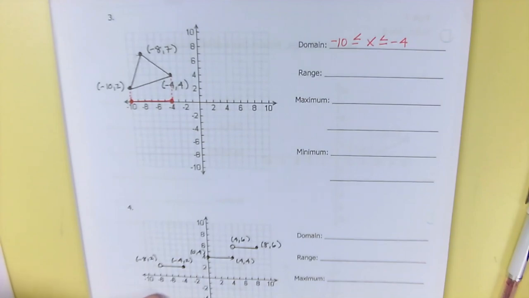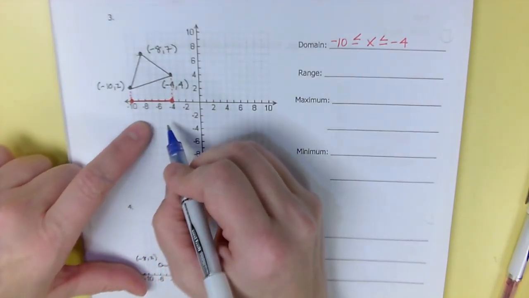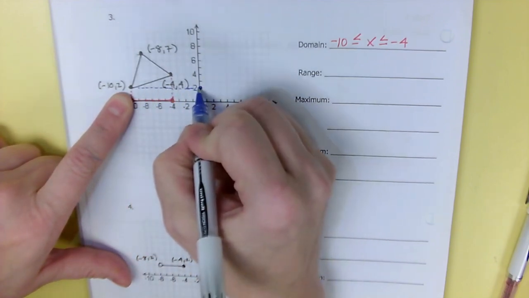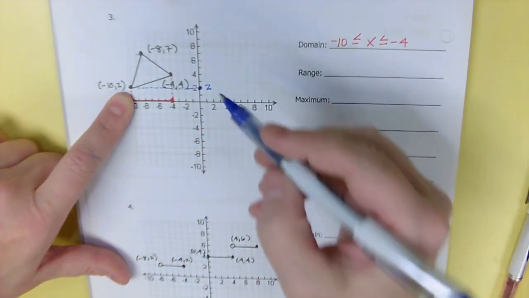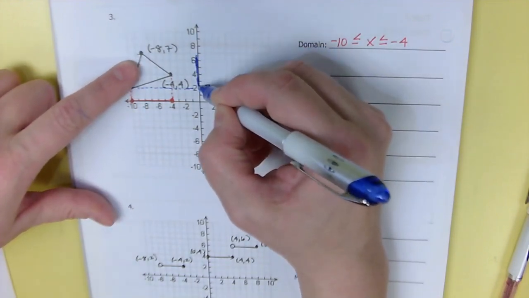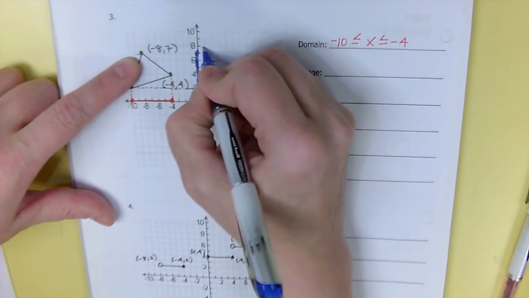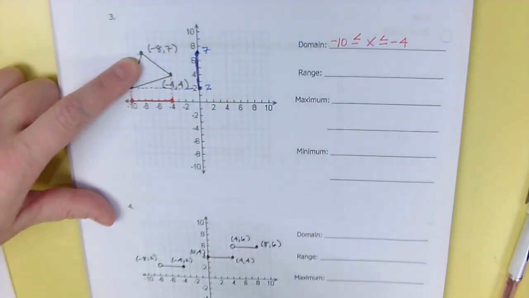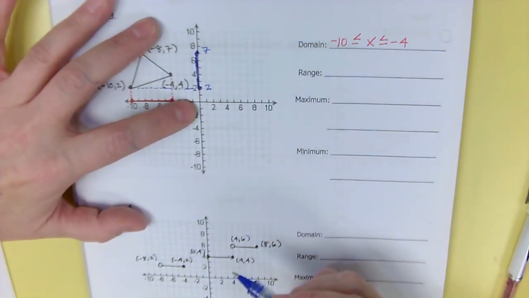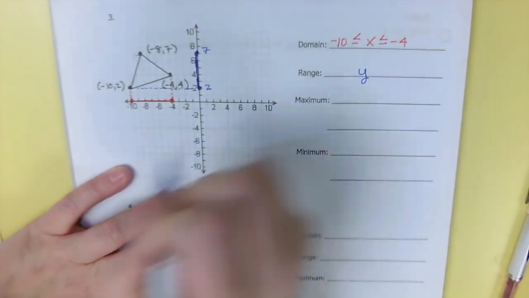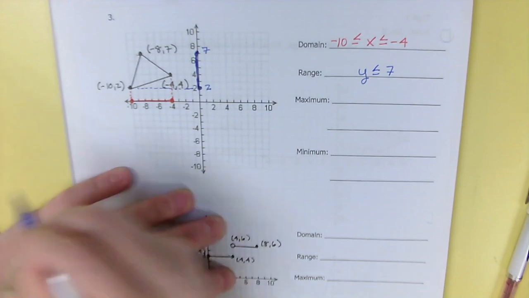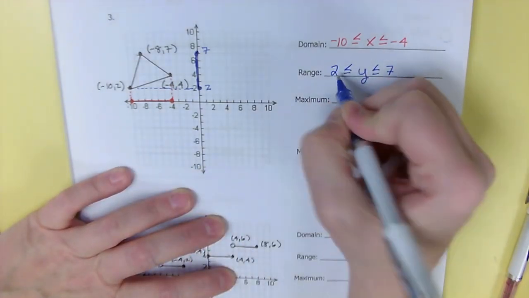All right, now we're going to do the range. So starting from the bottom, the lowest y value we hit is right here at a 2. And then we have a bunch of graph, and the last y value we hit is here at 7. That's the tallest y value. So my range is between 2 and 7, and it's including the endpoints. So inclusive, so y goes in the middle, less than or equal to 7, greater than or equal to 2.